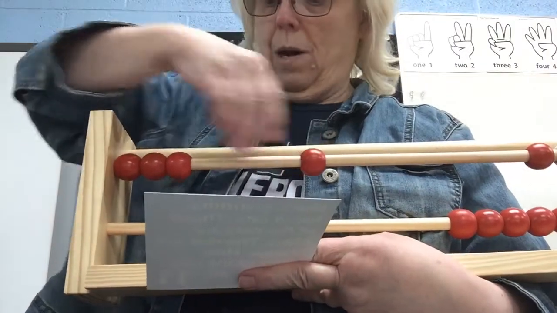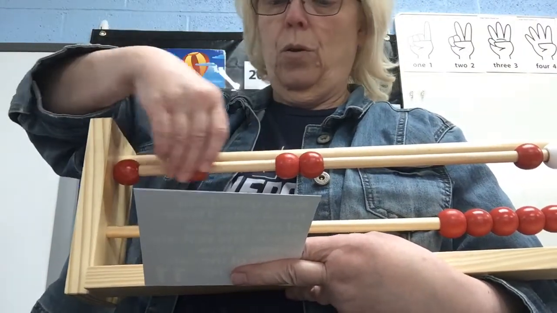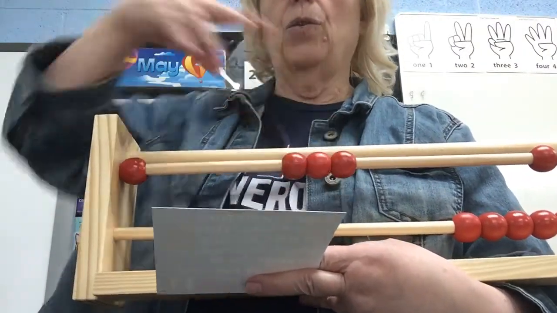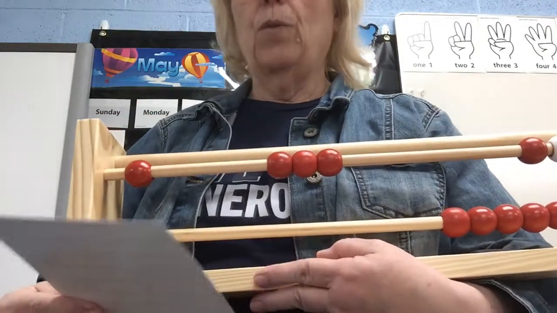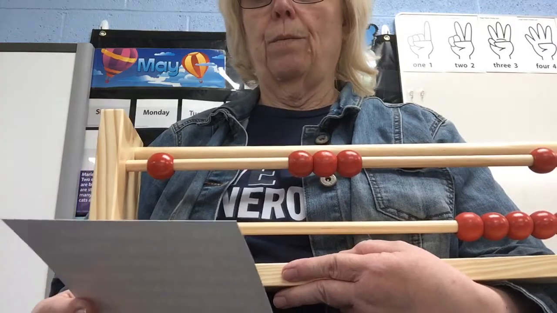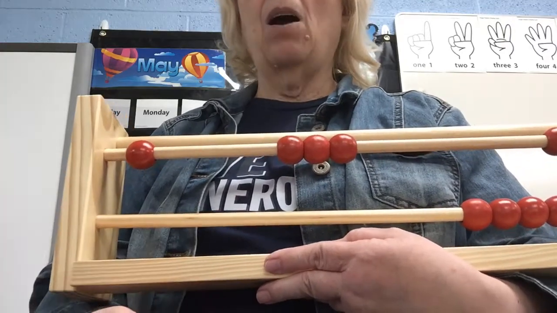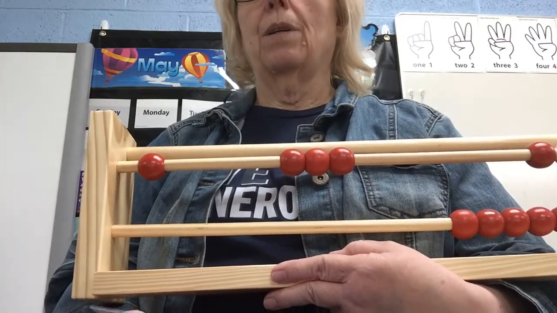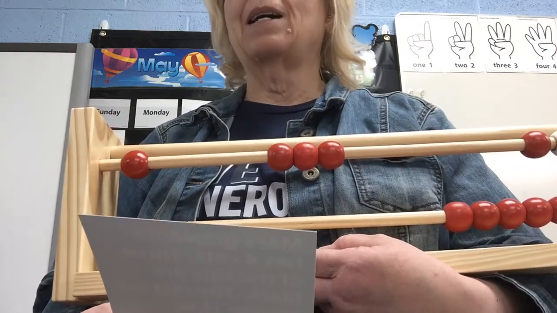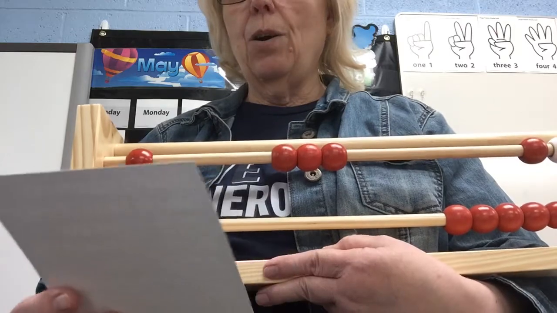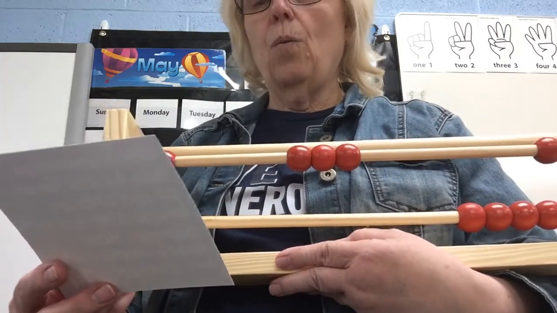Let's move 1, 2, 3. Here's her 3 cats that are black. The rest are orange. How many of the cats are orange? If you said 1, you are correct. Now, boys and girls, how many of the cats are orange?